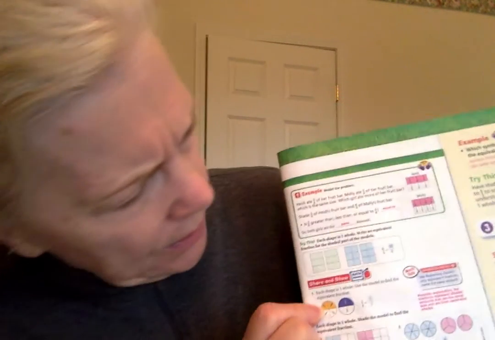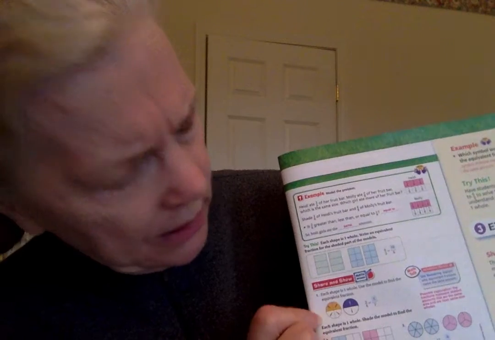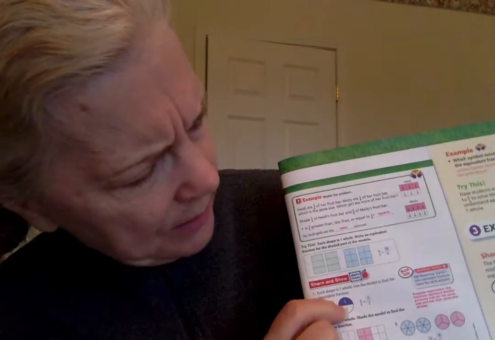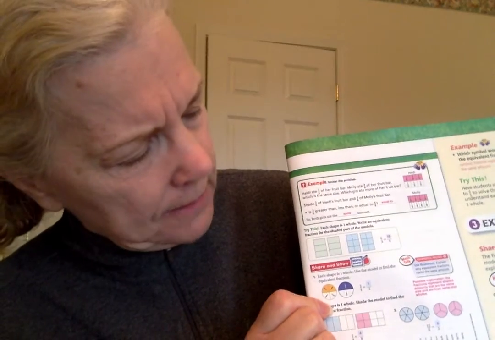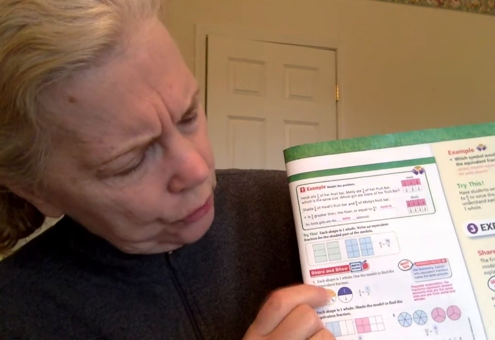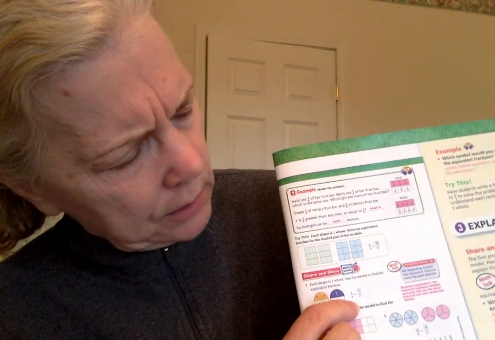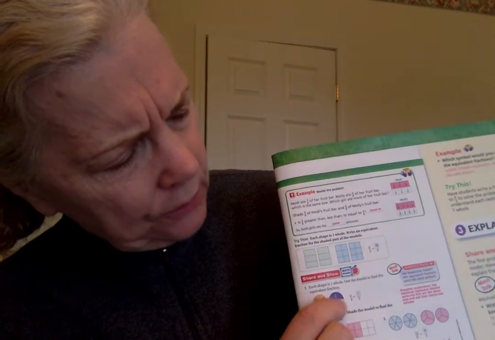Each shape is one whole. Use the model to find the equivalent fraction. Here we have a circle the same size as this circle. Maybe this is pizza. This one has been cut into 4 equal pieces. This one has been cut into 2 equal pieces. They've shaded 2 out of 4, and that's the same as 1 out of 2, or 1/2. I hope you're getting the idea. Let's try this down here.